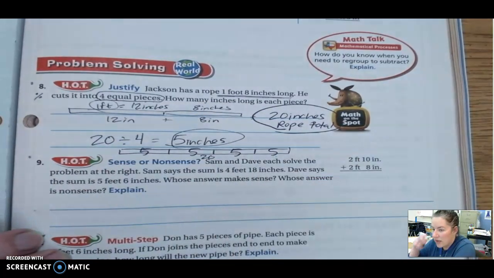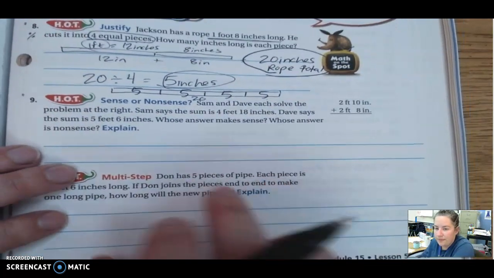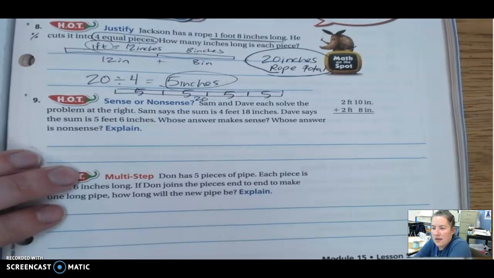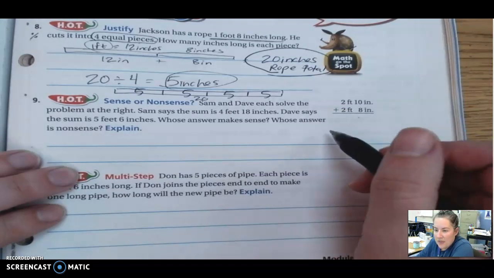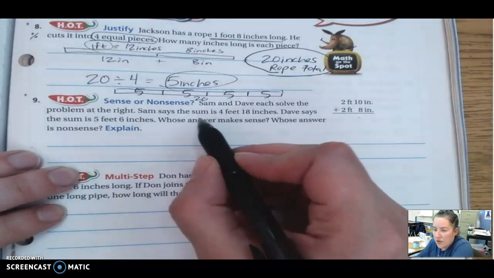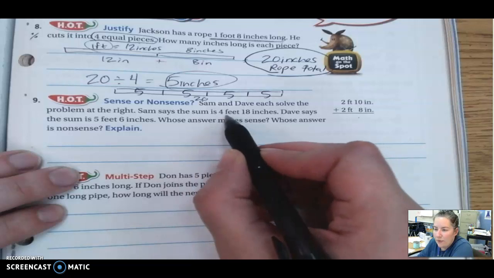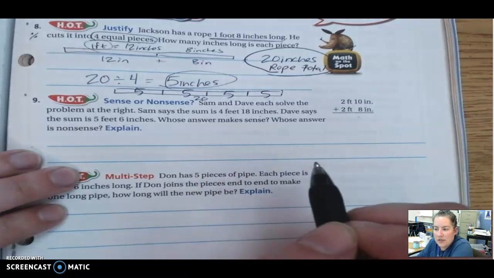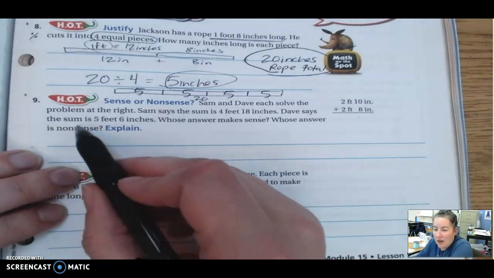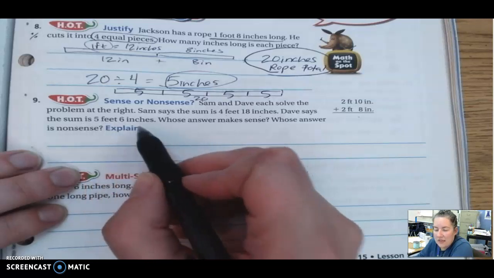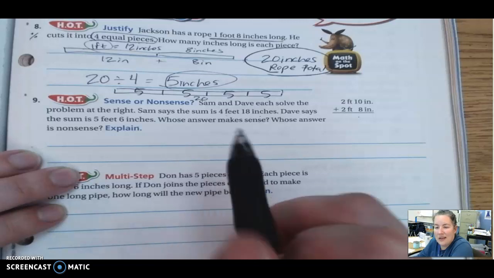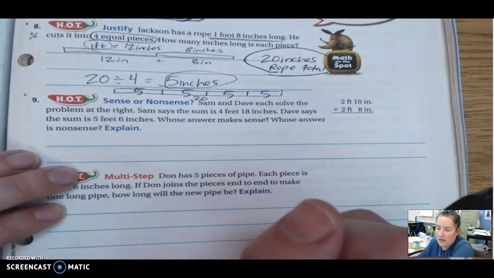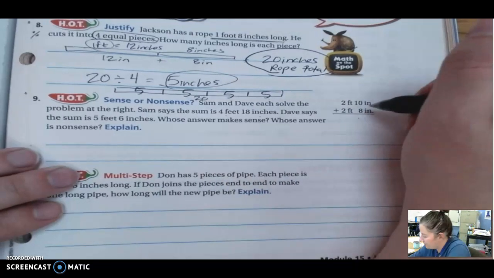They're tricky problems. Look at number 9. It says Sam and Dave each solve the problem at the right. Sam says the sum, or the answer to the addition problem, is 4 feet 18 inches. Dave says the sum is 5 feet 6 inches. Whose answer makes sense and whose answer is nonsense? Well, let's take a look.